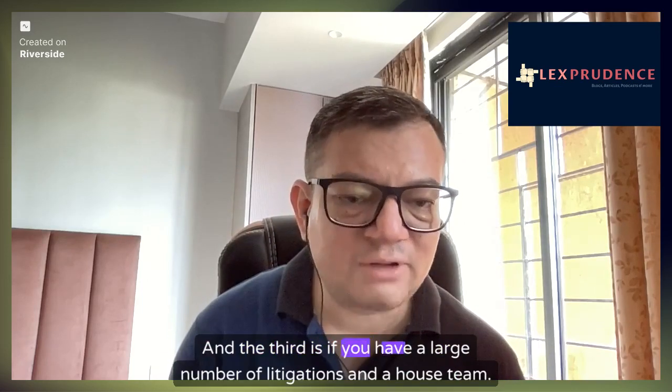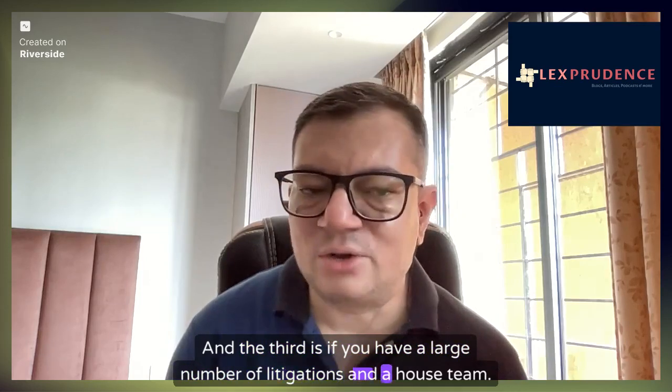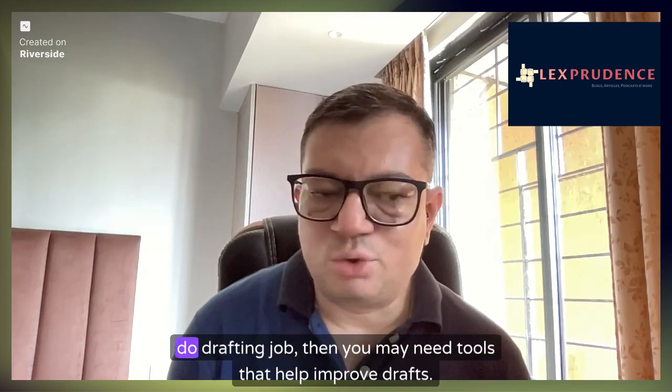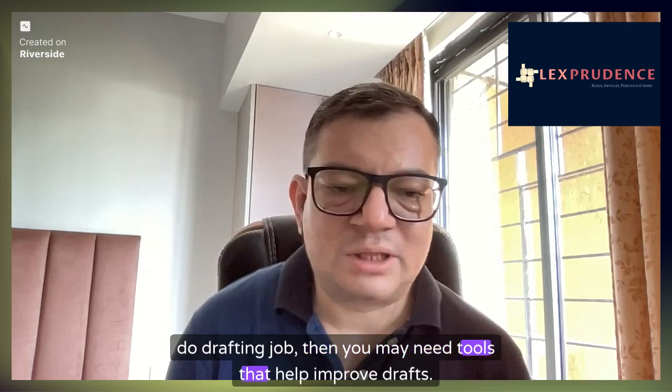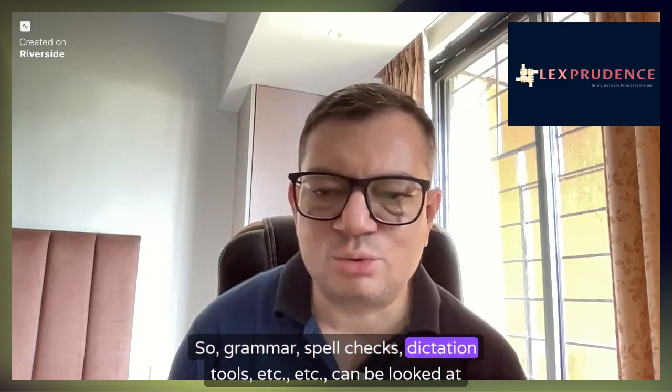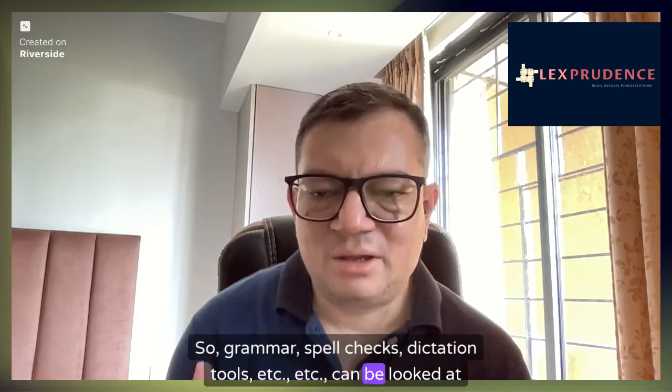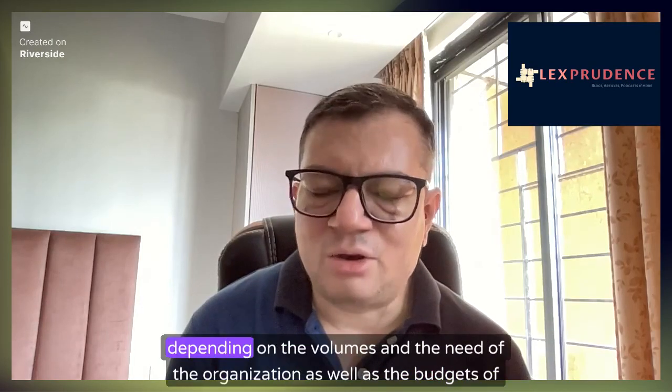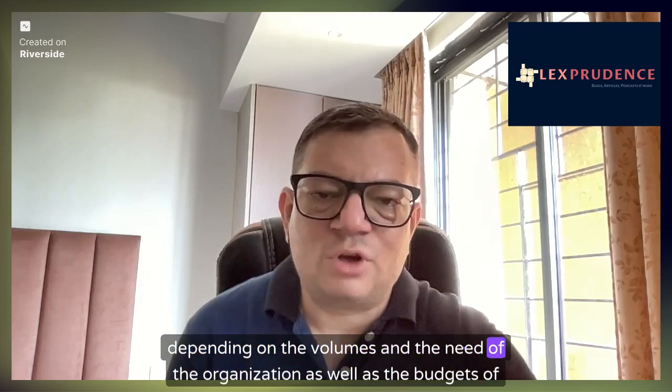And the third is if you have a large number of litigations and in-house team do drafting job, then you may need tools that help improve drafts. So grammar, spell checks, dictation tools, etc., etc., can be looked at depending on the volumes and the need of the organization as well as the budgets of the organization.